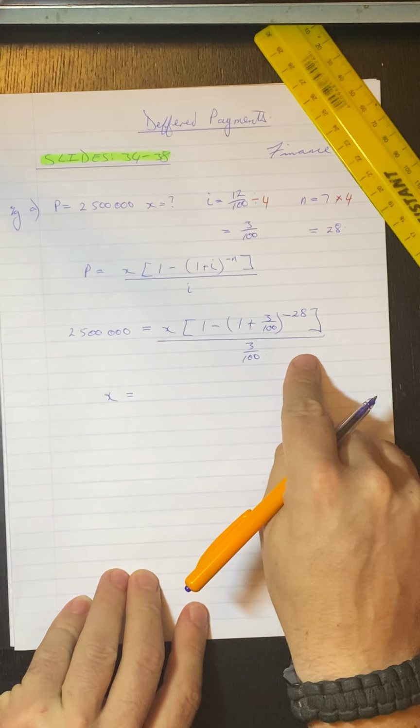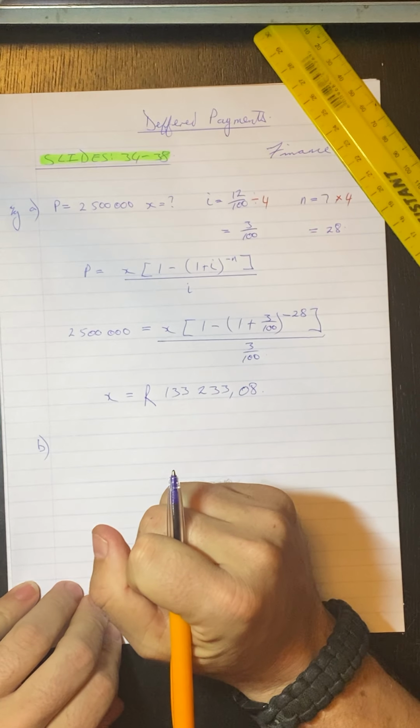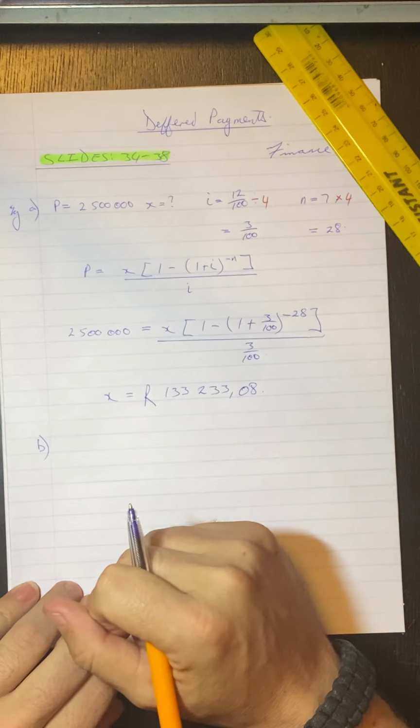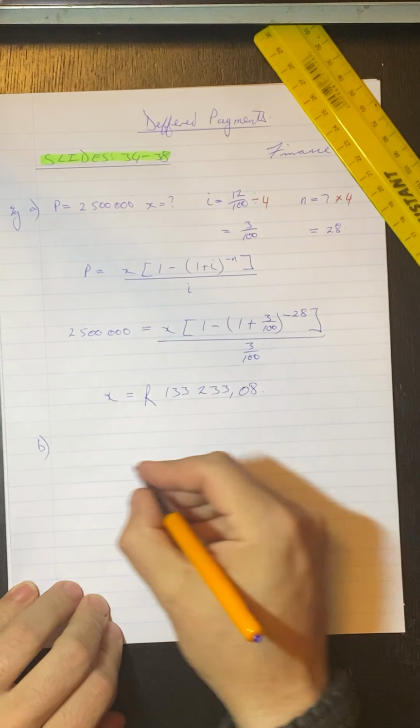All right, question B. Calculate the capital amount still owing after 2 years. So this is balance outstanding. So it's going to be a present value formula.